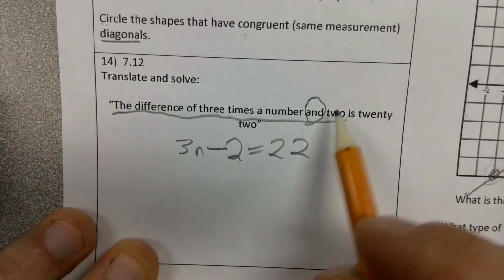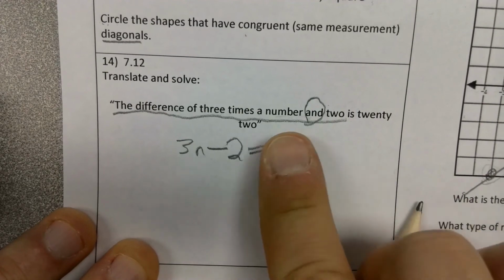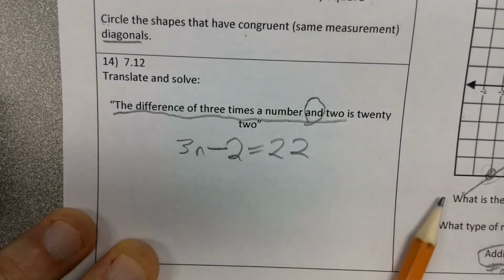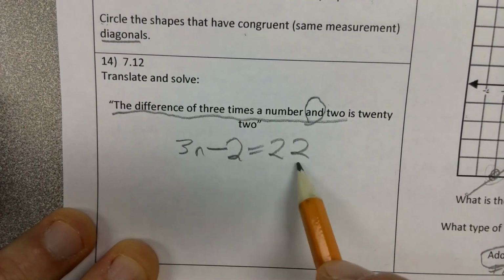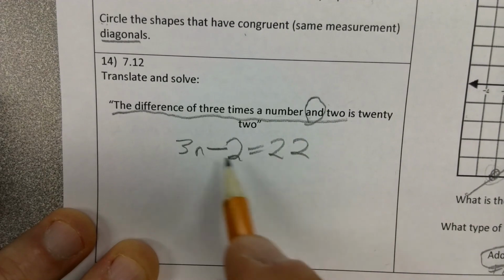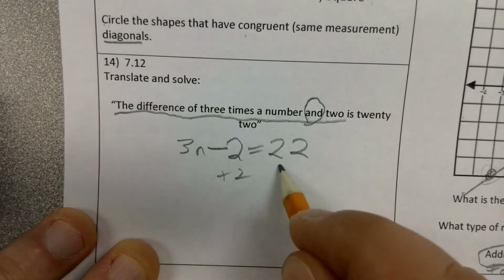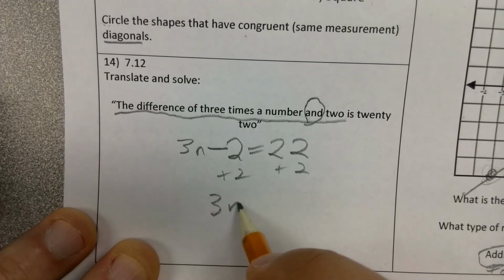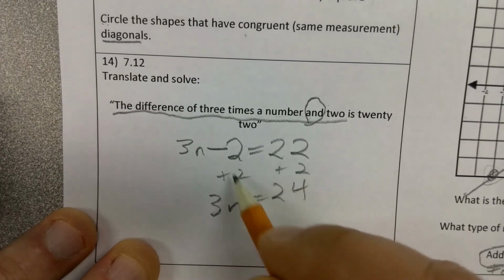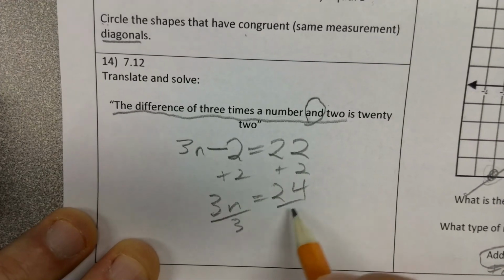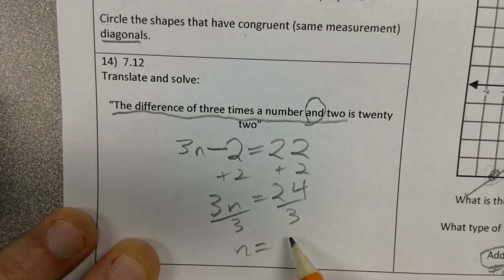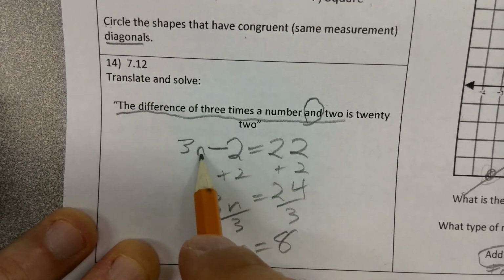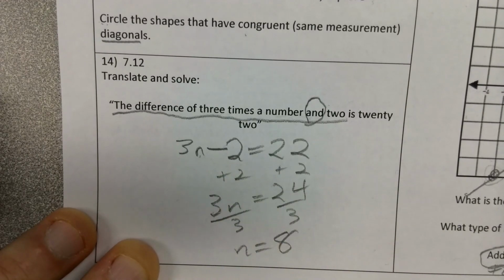So now, earlier this week we were doing just expressions where you just wrote down the expression, but now that we have an equation, we can solve it. So I'm going to add 2 to both sides, and then we're going to divide by 3, and we get n equaling 8. And if you wanted to double check, you could plug an 8 in here, and you could use Desmos for that if you wanted. That is it.